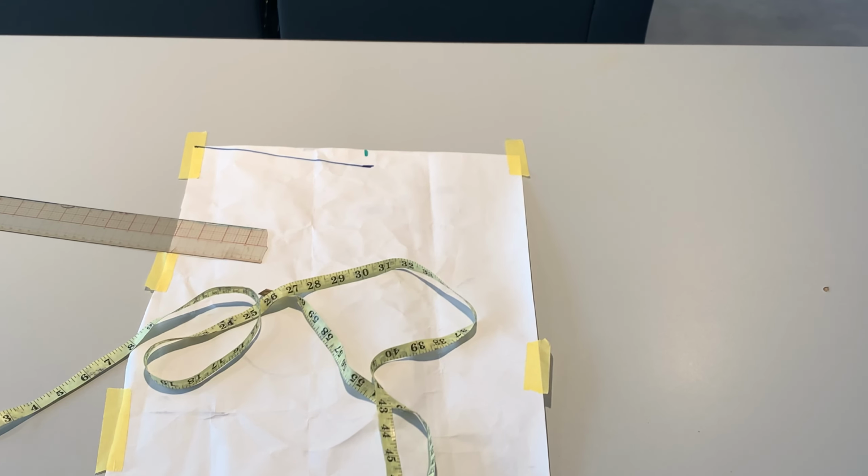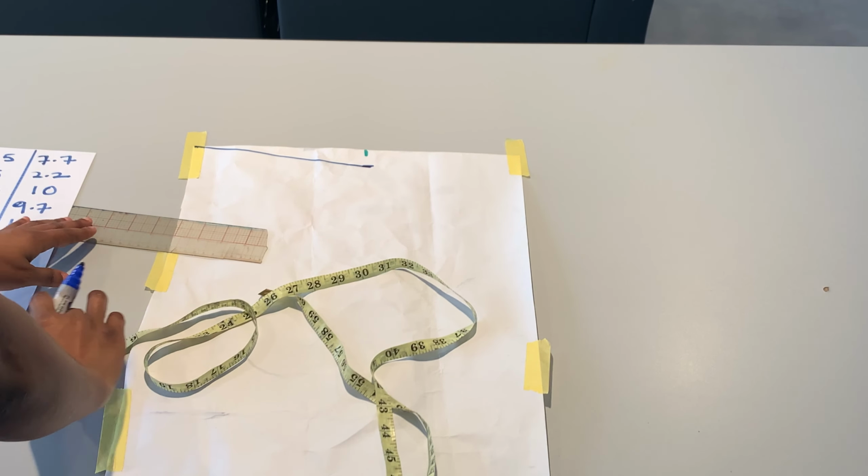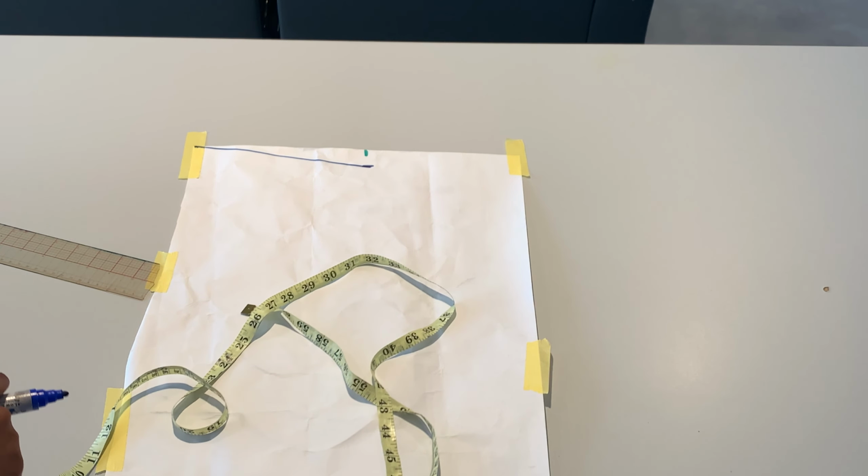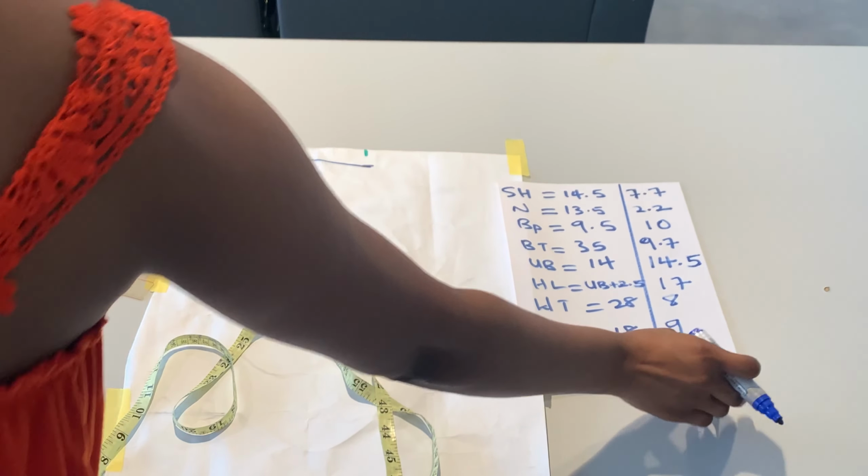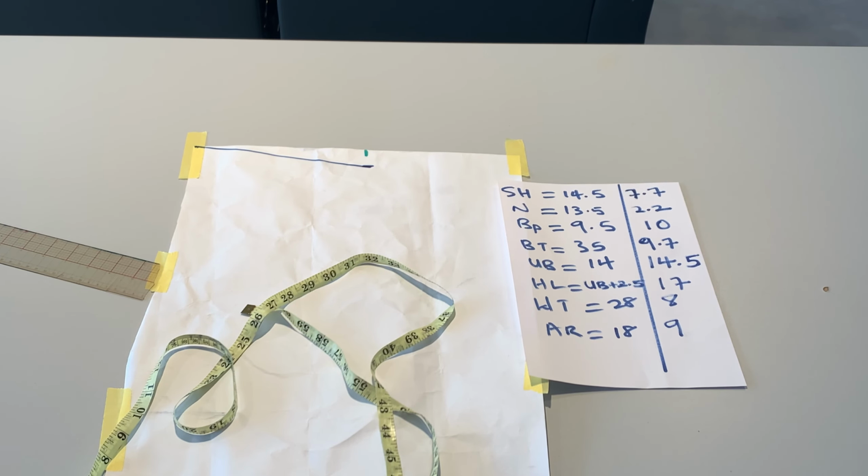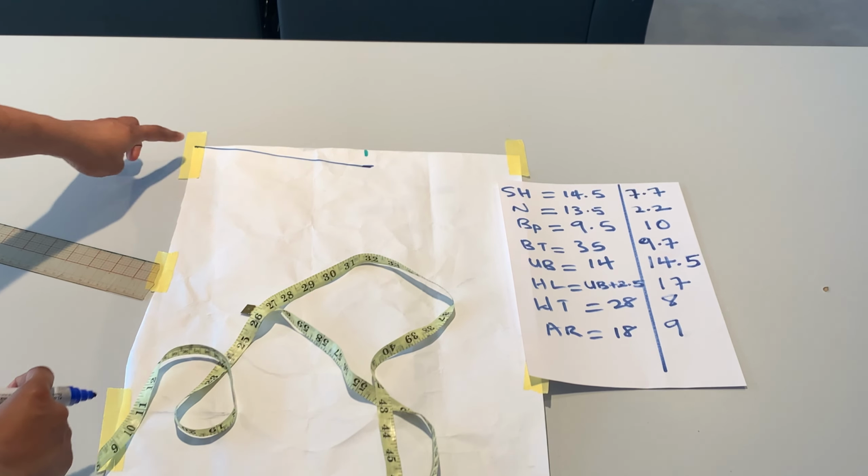Now the next measurement we'll take is our neck measurement. From the origin, which is the beginning of our basic bodice paper, we are going to measure our client's neck measurement, which is 2.2 in this case.